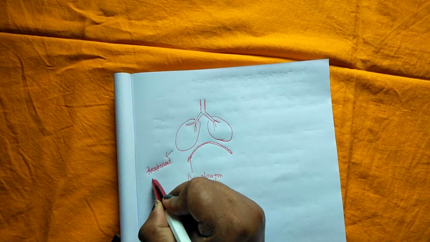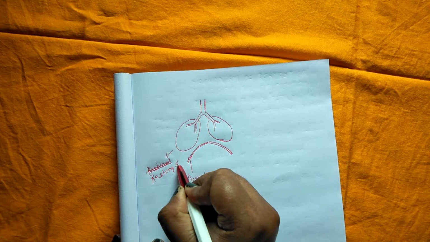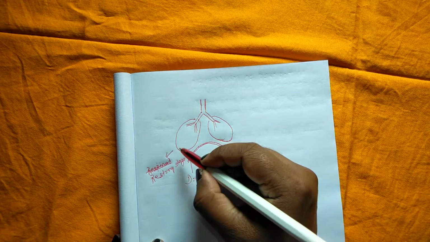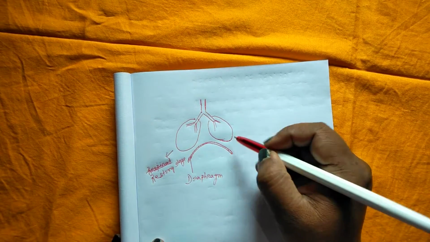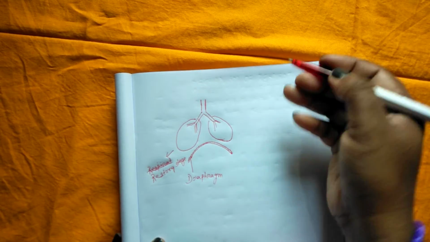This is the resting stage, or you can say the pause stage, where a limited amount of air is present and the lungs and diaphragm are in their original position.